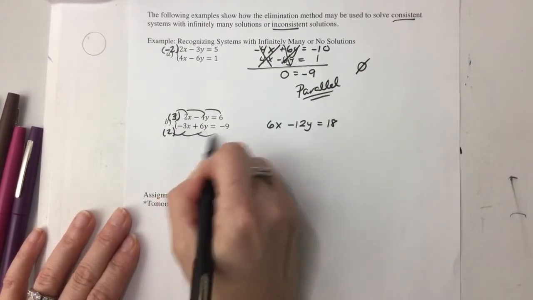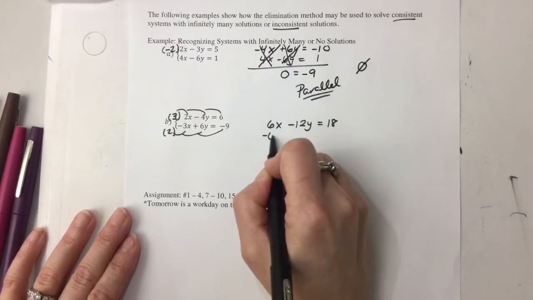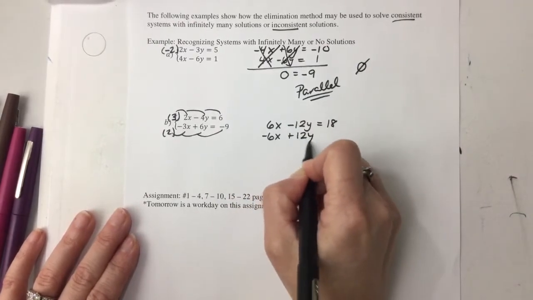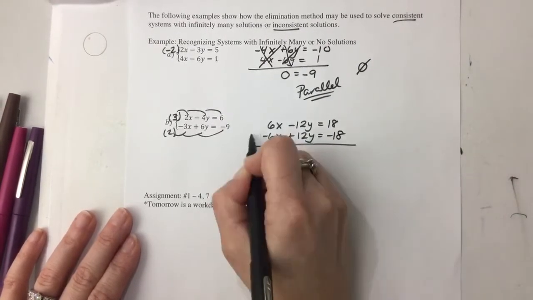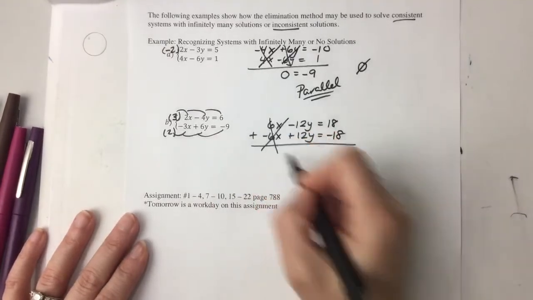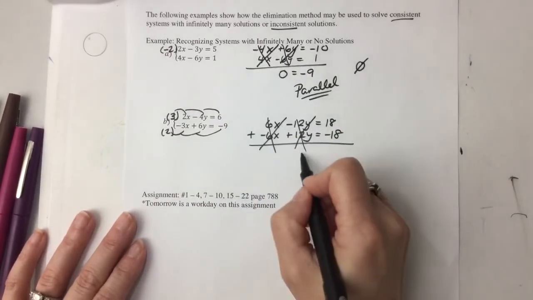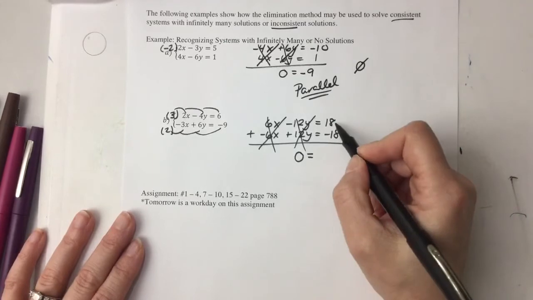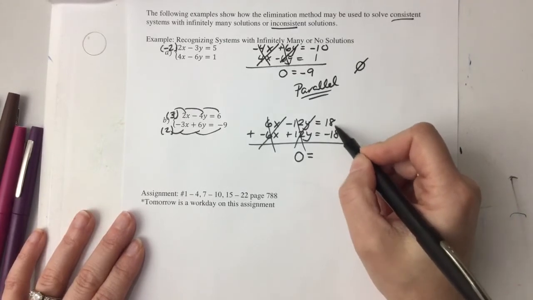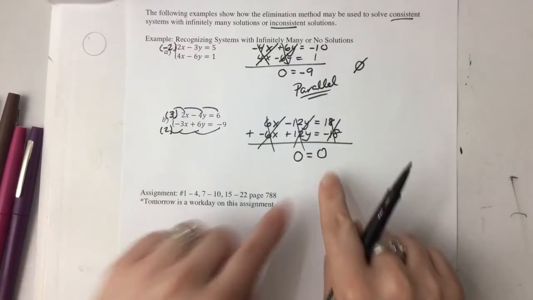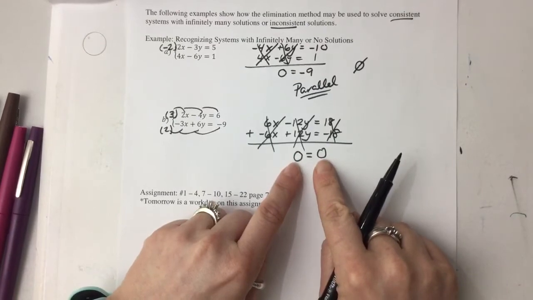Now the bottom, when I multiply everything by 2, negative 6x plus 12y equals negative 18. When I add them together, boom, boom, hey, everything on that side is gone, so it's a 0. Negative 18 combined with the positive 18 is also 0. When does 0 equal 0? Always.